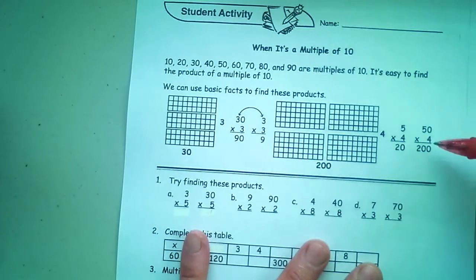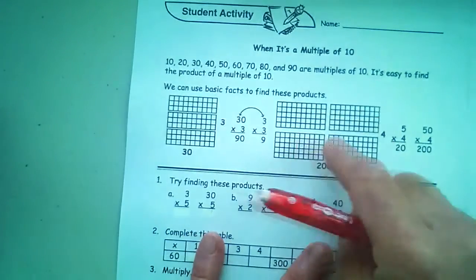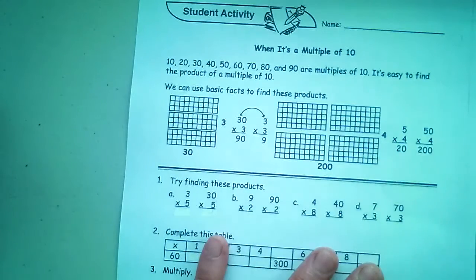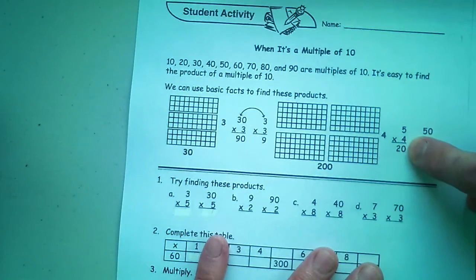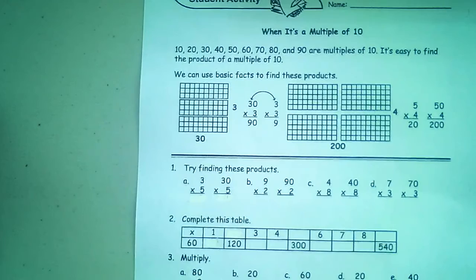In this case, you have 4 groups of 50, 1, 2, 3, 4. Each of them being 50 would give you 200. So even though you've got the 0, when you add the 0, it becomes into the tens column.